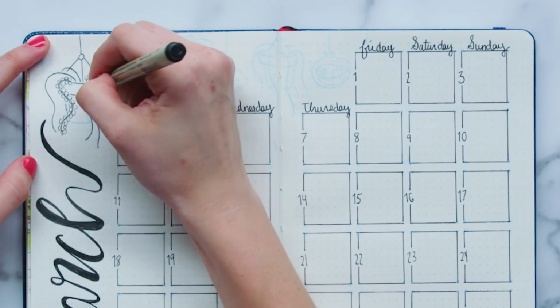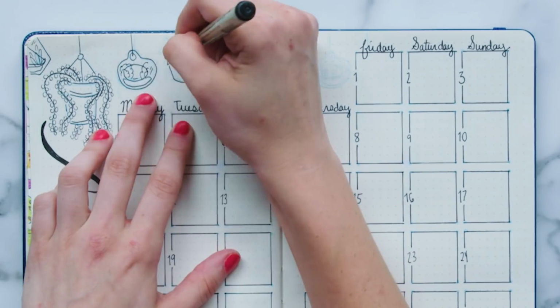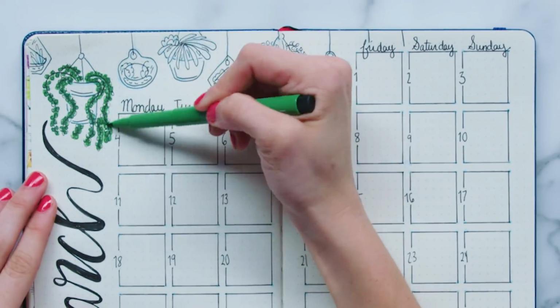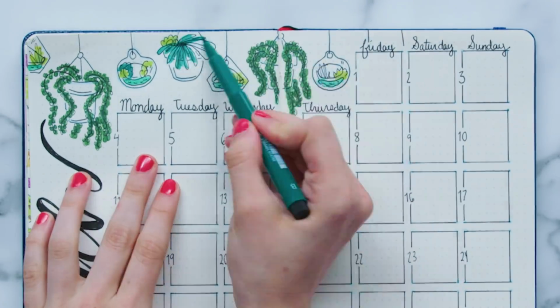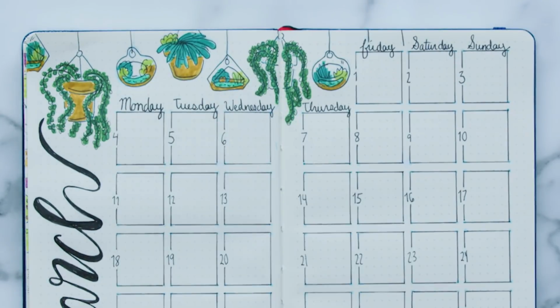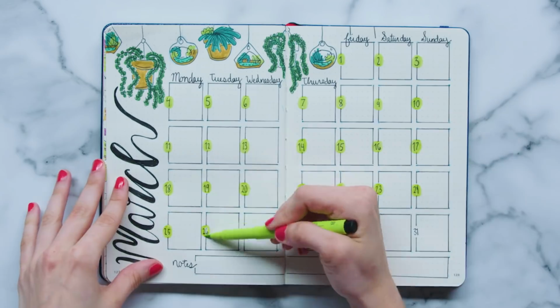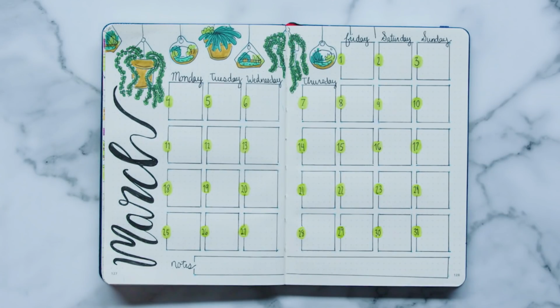To draw the hanging plants, I first sketched them out in light pencil and then outlined them with my black micron. I then colored them in using a rich brown marker and several shades of green markers. Finish off this spread by drawing a green circle over each number of the day of the month using a light lime green marker. We did it!